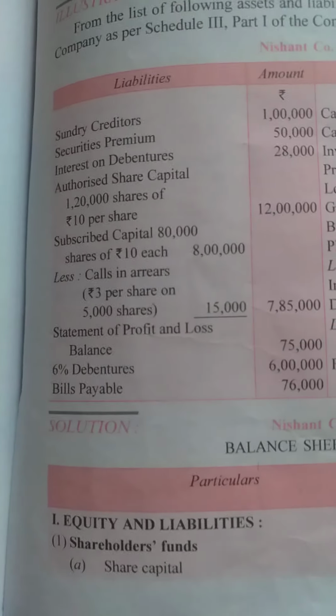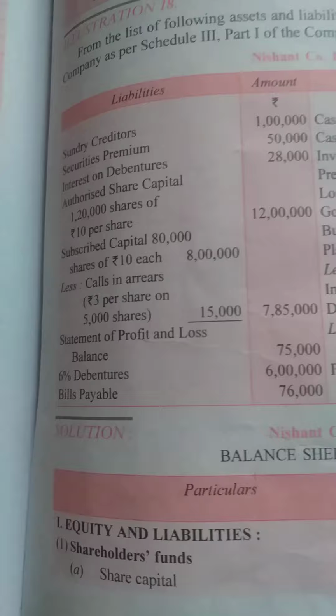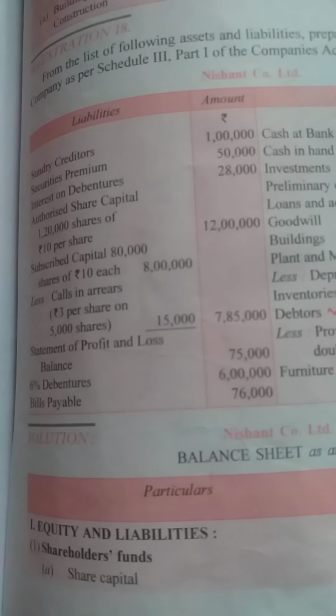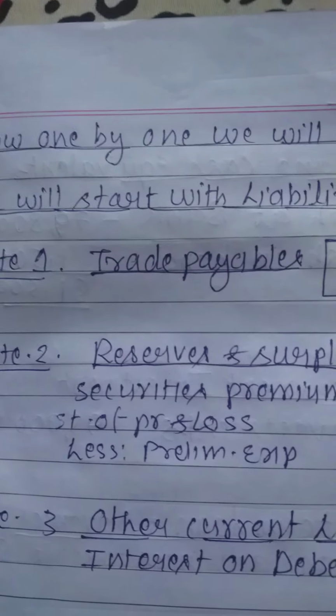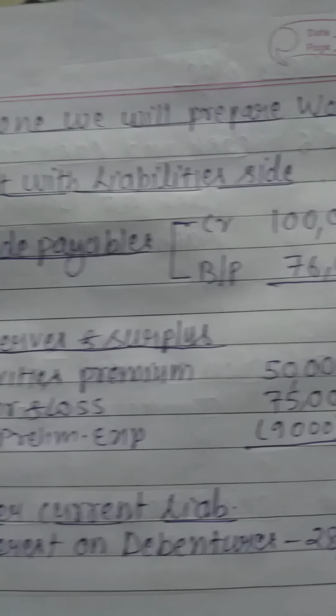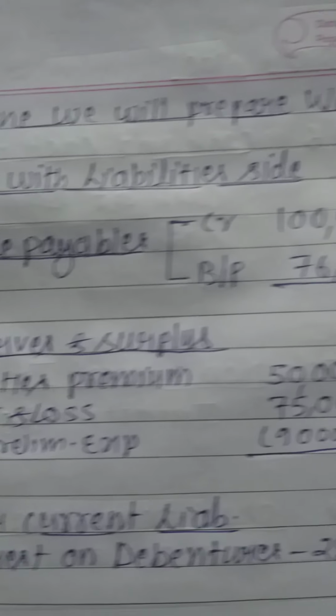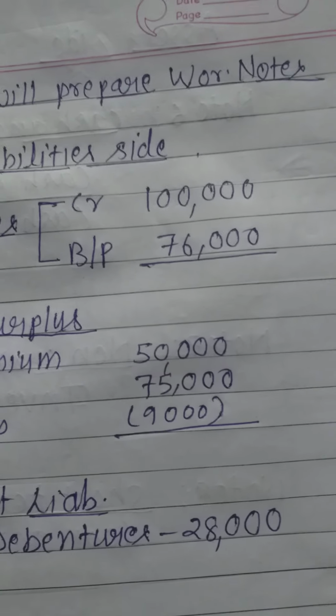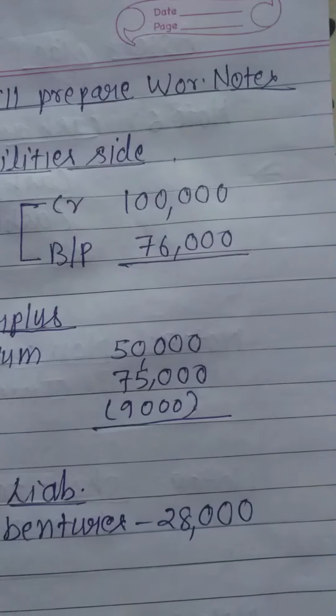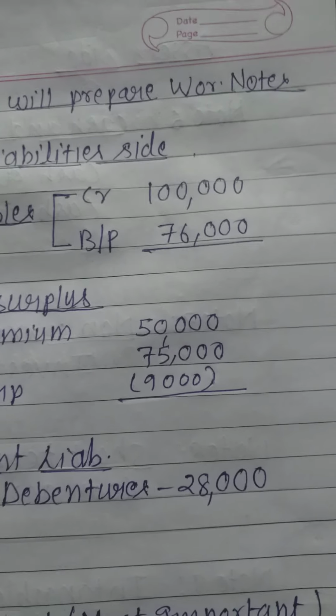And the last one under this liability side is bills payable. You just see, bills payable is a part of trade payables. I have already explained this. Trade payables consist of two things, creditors and bills payable. So under the heading of trade payables, you have to write creditors, which we have already written, and now you have to write bills payable. Okay, so the total amount will be 1,76,000.